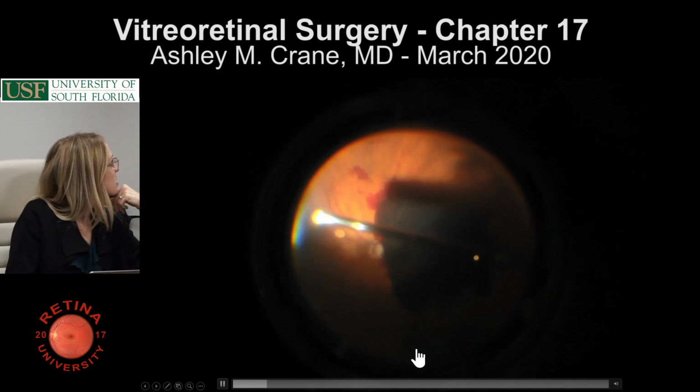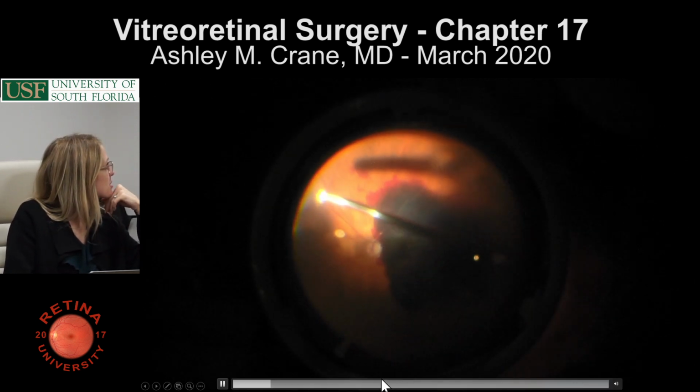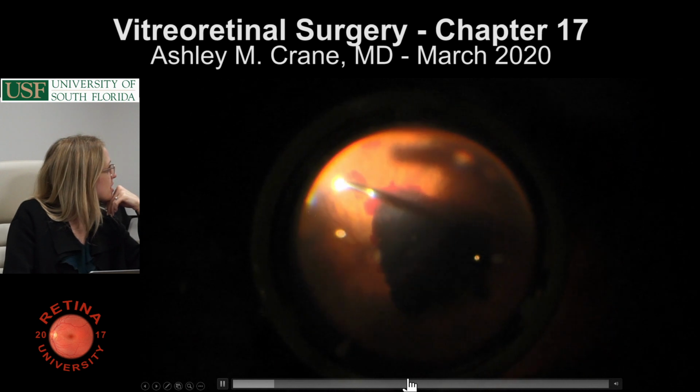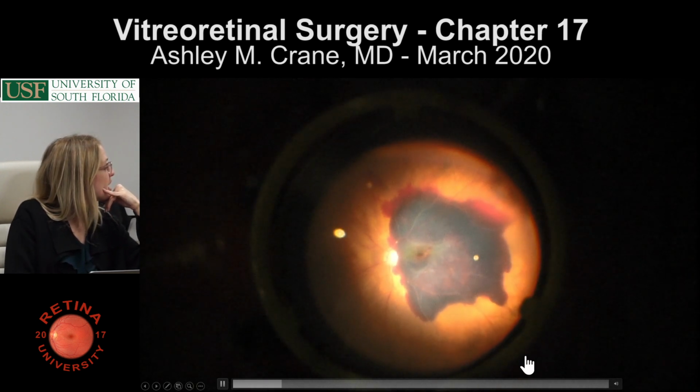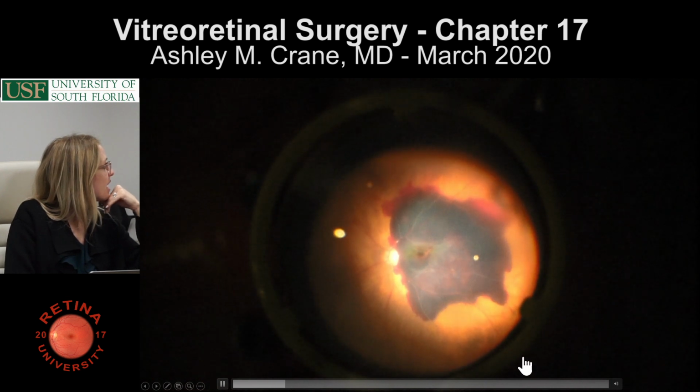Okay, here we go. So basically, a pars plana vitrectomy is performed. Usually the hyaloid would be lifted. You see this huge hemorrhage. I cannot believe that this guy did as well as he did.